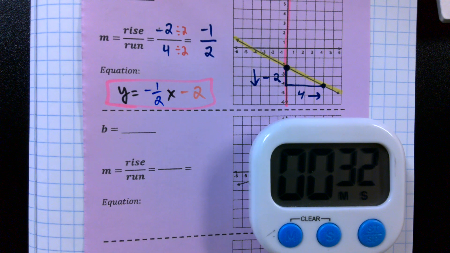Here's my B. Here's my M. So if I'm using the equation y equals mx plus b, what am I going to put in the space of m? What did we find m was equal to? 1 over 4. And what did we say b was? 0.